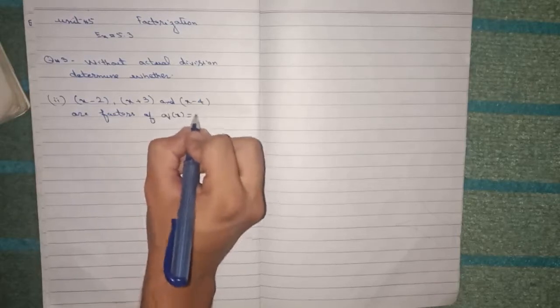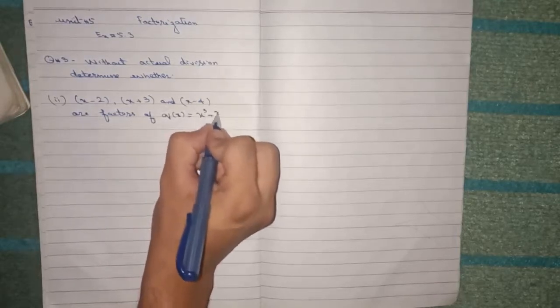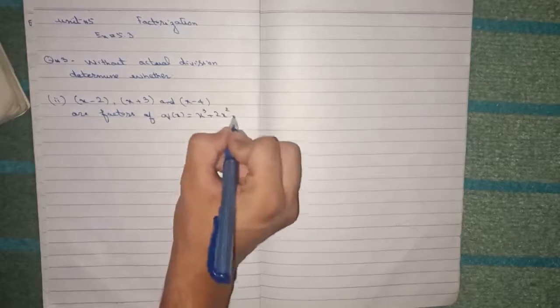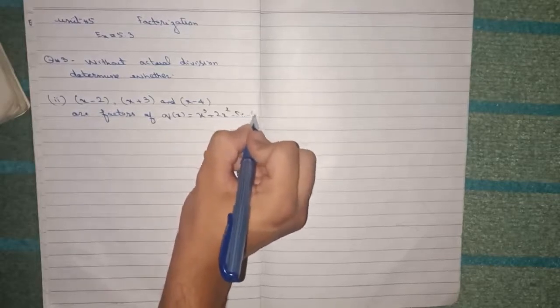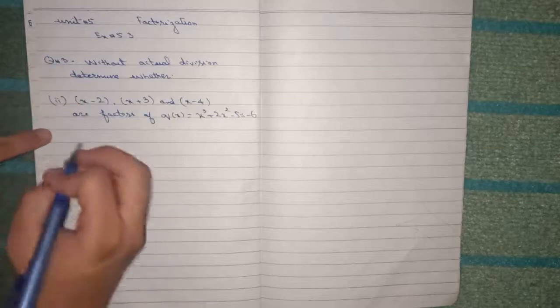It is given q of x equal to x cube plus 2x square minus 5x minus 6. We will check these three linear factors in the given polynomial, and if the answer is 0, we will say it is a factor of this polynomial. If the answer is not 0, we will say that the linear factor is not a factor.